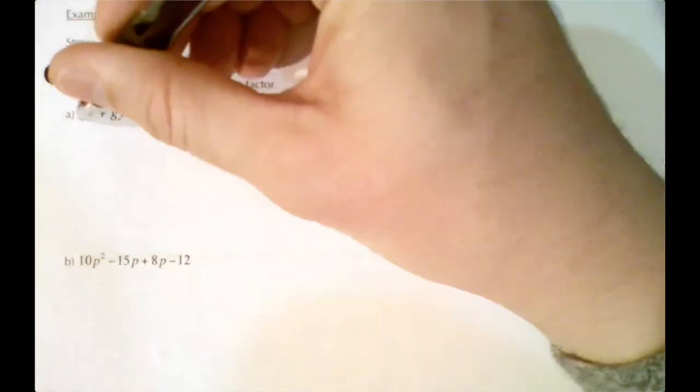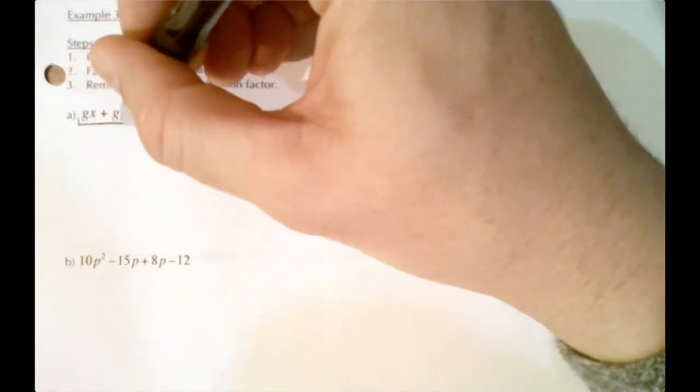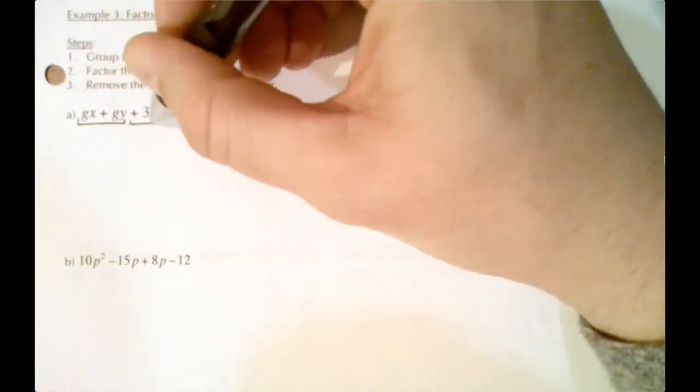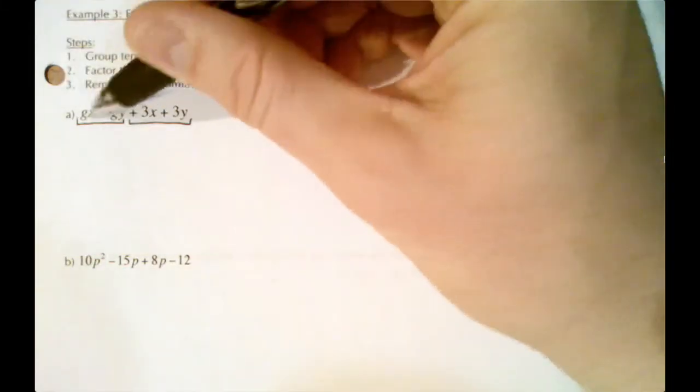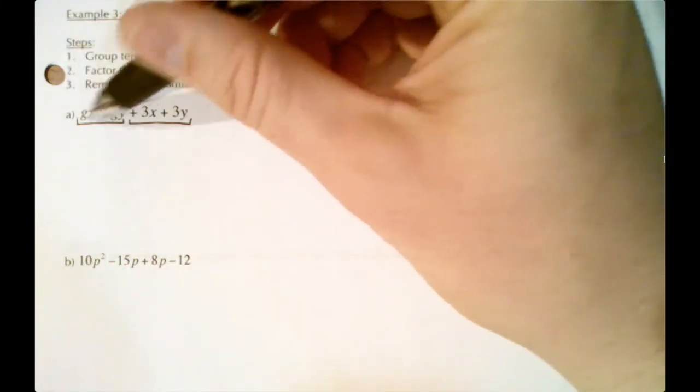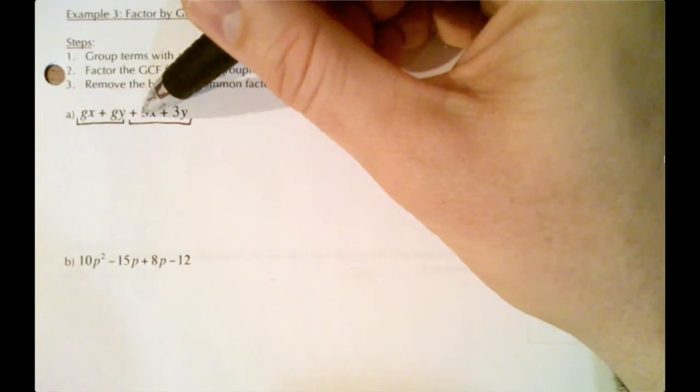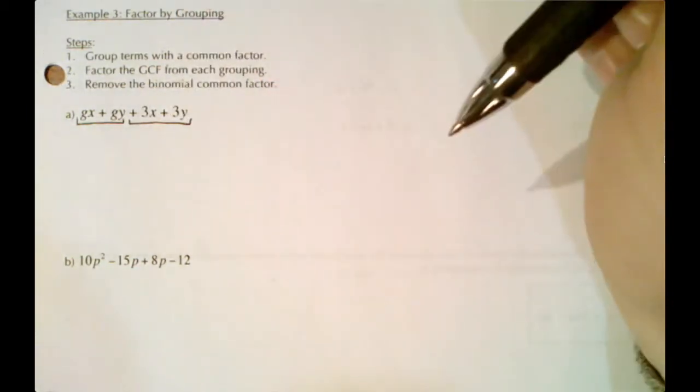So what we can do in this circumstance is we can group pairs. And there's a lot of different ways to group. In this example, we're going to do a 2 by 2 grouping. So we're going to group the first two and the next two. And you might ask, does it matter which ones we group? Well, you group so that there's something in common. And by grouping the first two, I've got g in common in both. And by grouping the second two, I've got 3 in common for both.